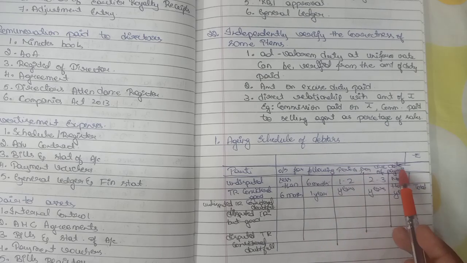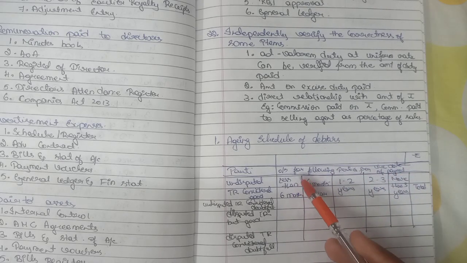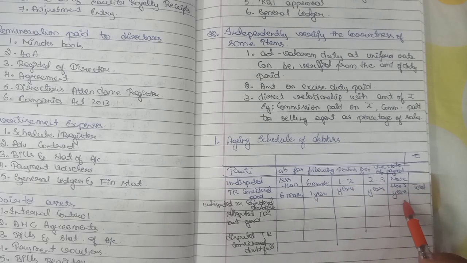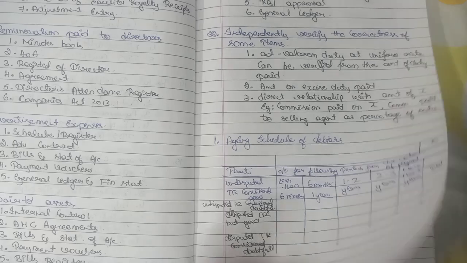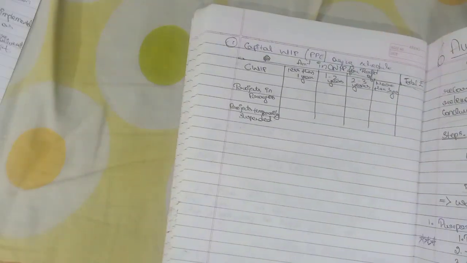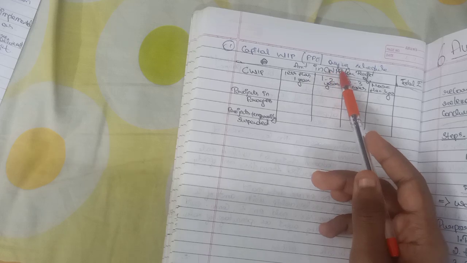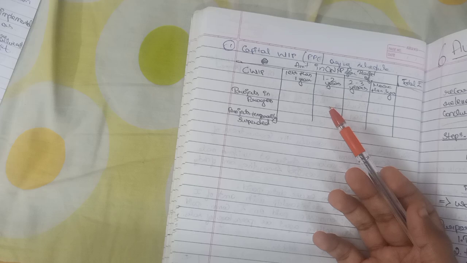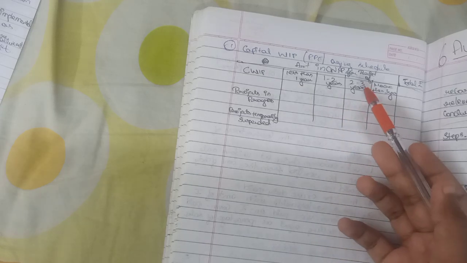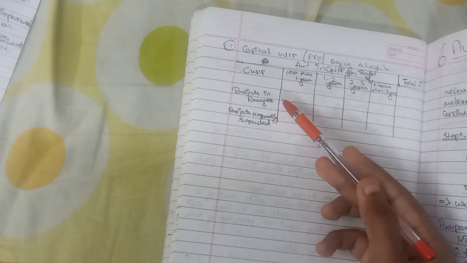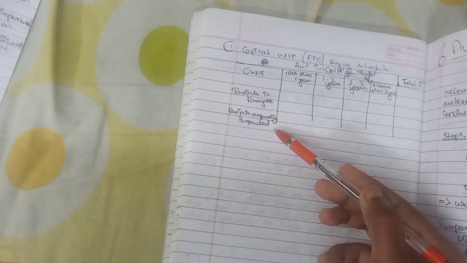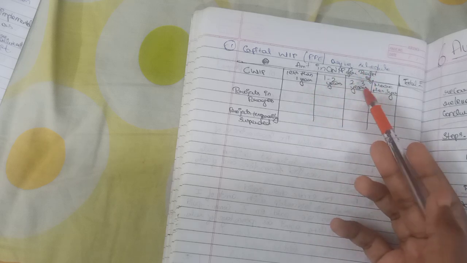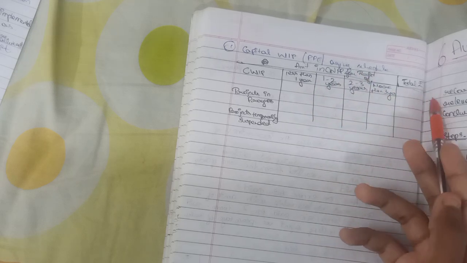Outstanding for the following period from the due date of payment: we have to classify as less than 6 months, 6 months to 1 year, 1 year to 2 years, 2 to 3 years, more than 3 years, and write the total amount here. For capital WIP and PPE aging schedule, amount in WIP, the same kind that we have prepared for the debtors, we have to prepare for this also. WIP projects in progress, projects temporarily suspended: that is 1 year. We can write 6 months also, 6 months to 1 year, 1 year to 2 years, 2 to 3 years, and more than 3 years, and total.